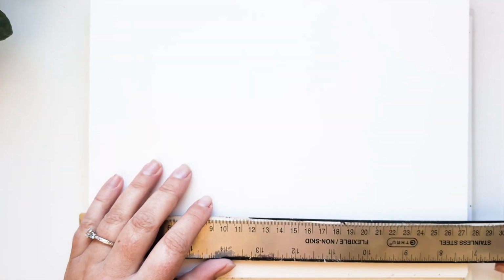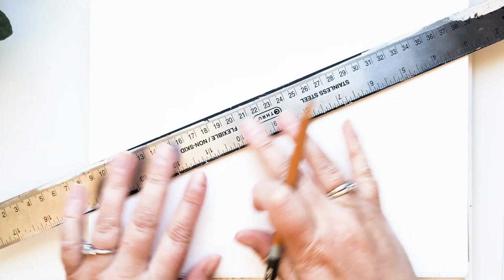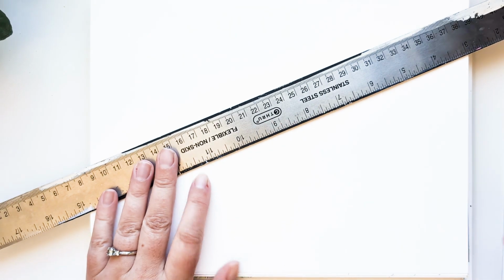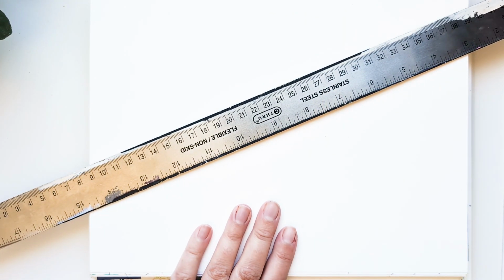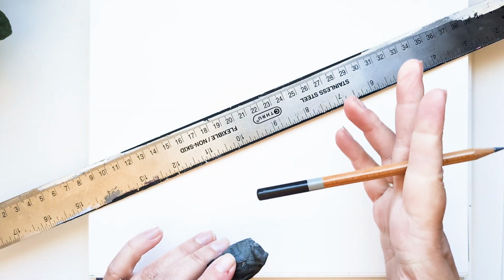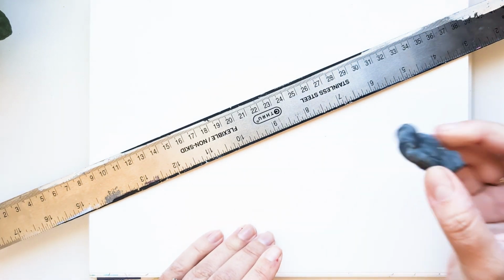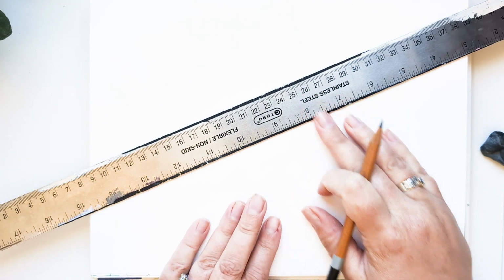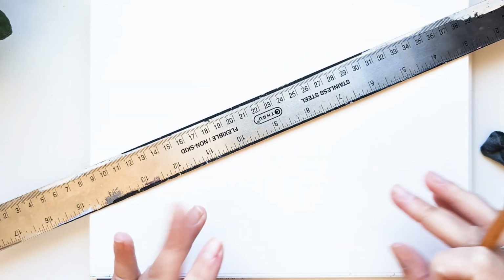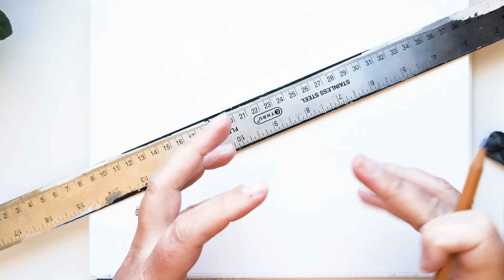All right, friends, let's go ahead and sketch. You're going to need a ruler or a straight edge, even a piece of paper works, and a pencil. We'll need an eraser too. I don't have an eraser on my pencil, so I use this fun kneaded eraser. But what we're going to do is practice drawing a cube, which is a square that pops out, right?